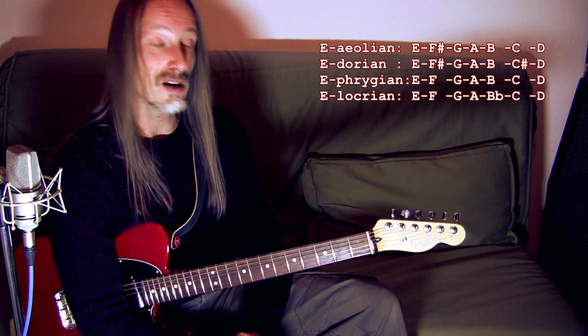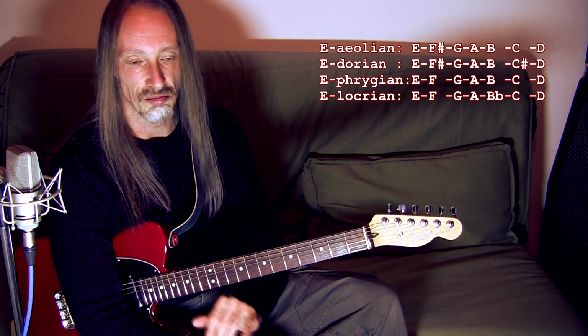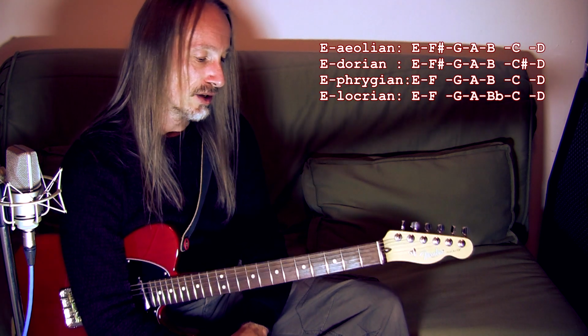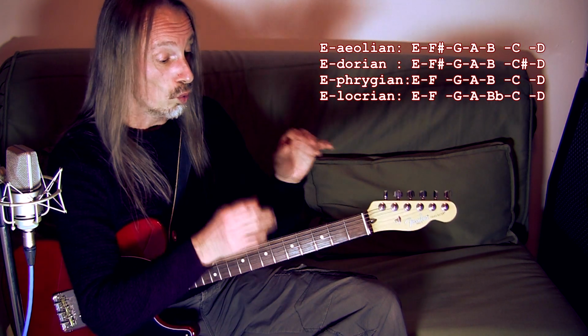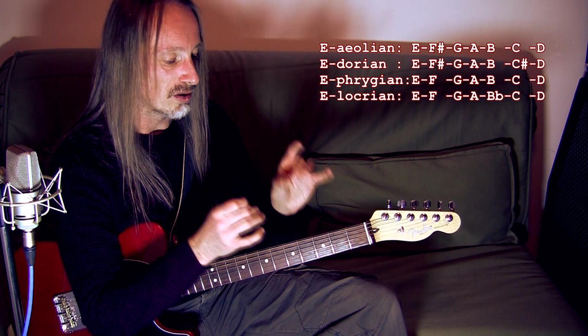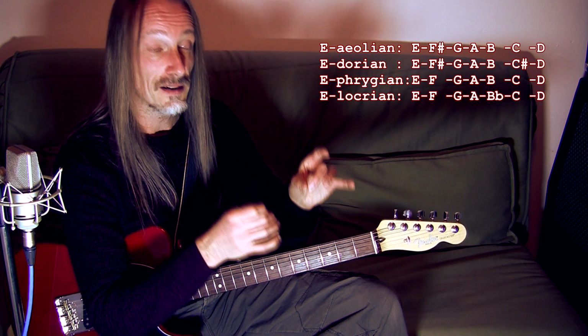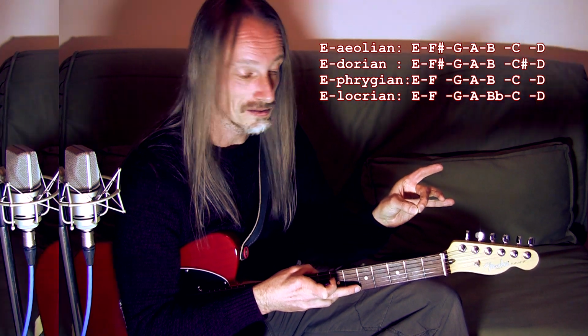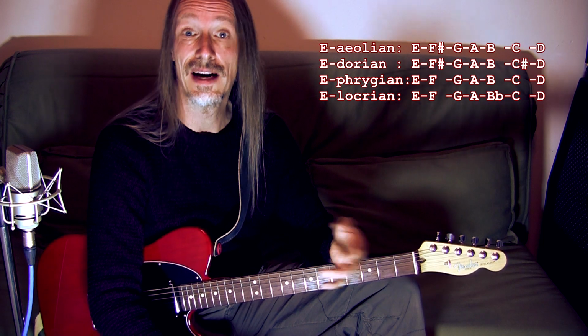Just to make clear again, the exclusion principle is the way to define a mode. If you want your riff to sound Dorian, Aeolian, Phrygian, Locrian, whatever, you have to know which are the most important notes that define the mode. And these notes define it by being different from other modes. Now all four riffs after each other for you to compare the sound.